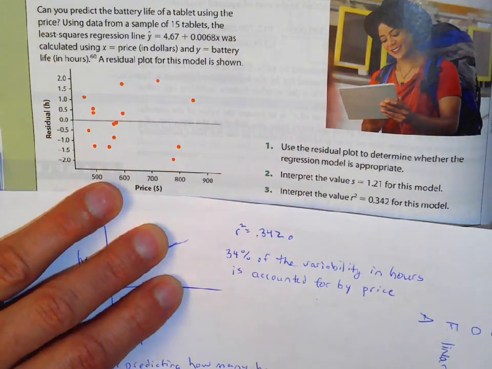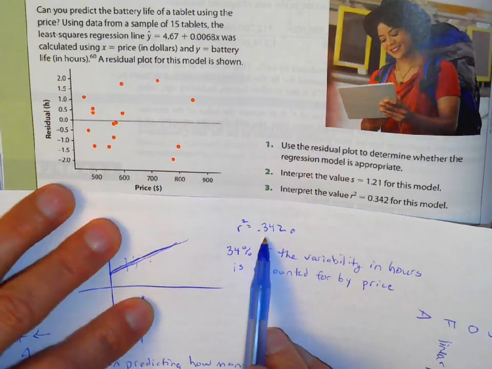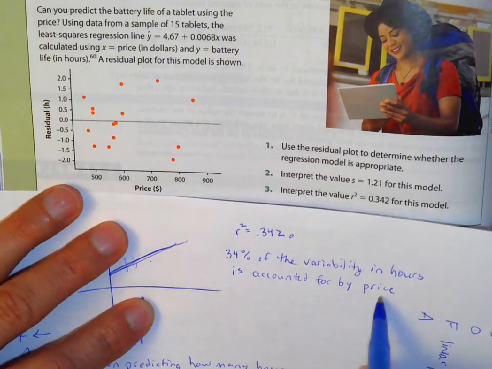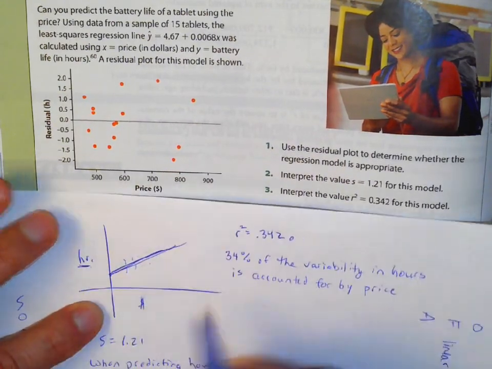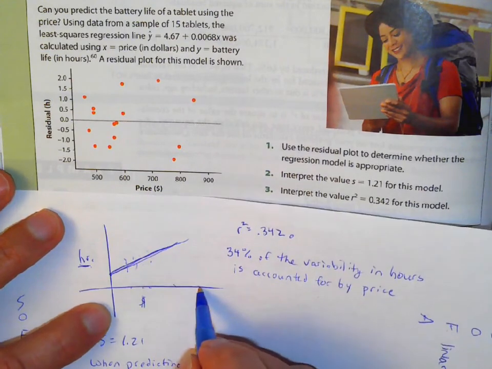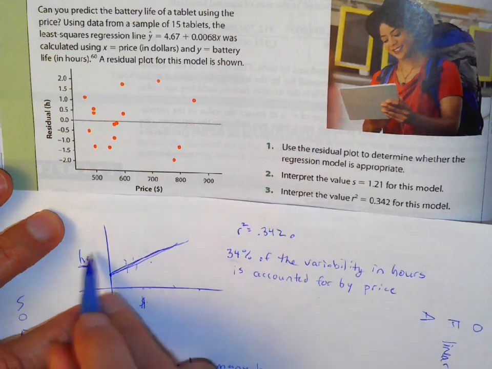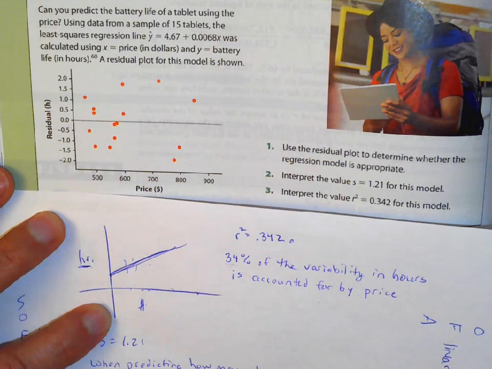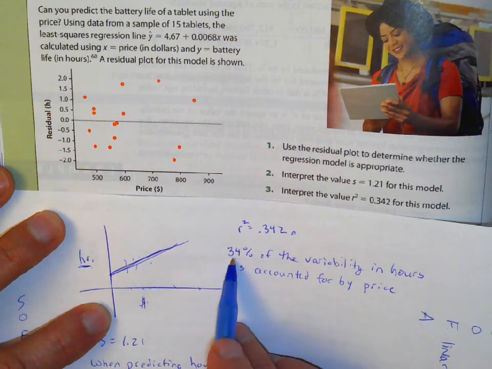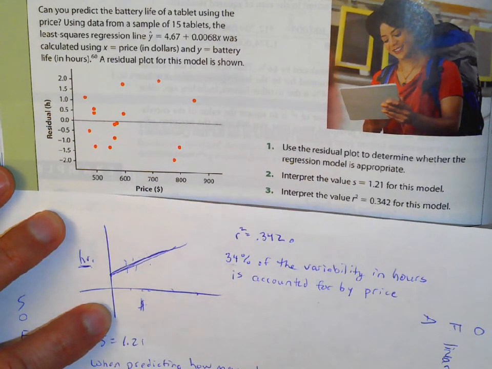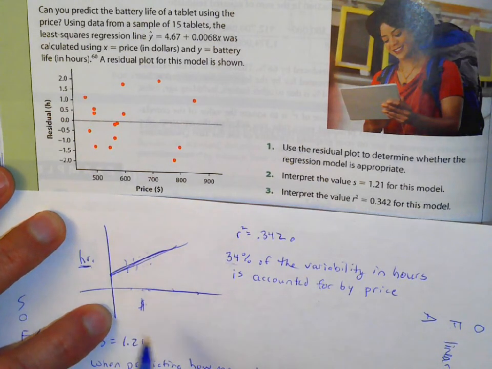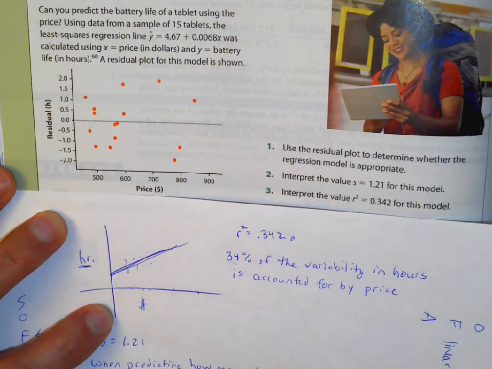So only 34% is the price. If we're trying to predict how many hours based upon the cost, it's only going to account for 34% of the variation, which means there are a lot of other factors out there. So 66% would be other variables rather than cost. So cost is probably not a great predictor for the number of hours.